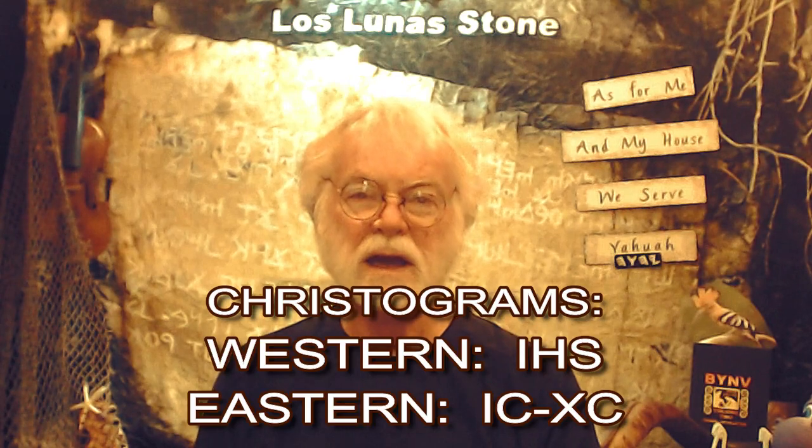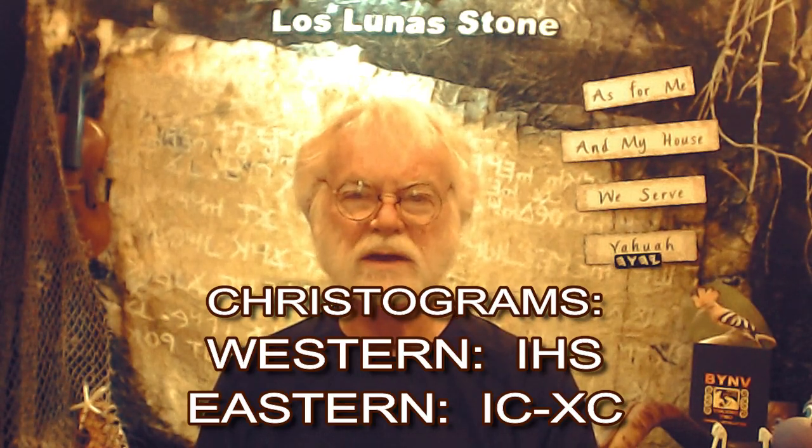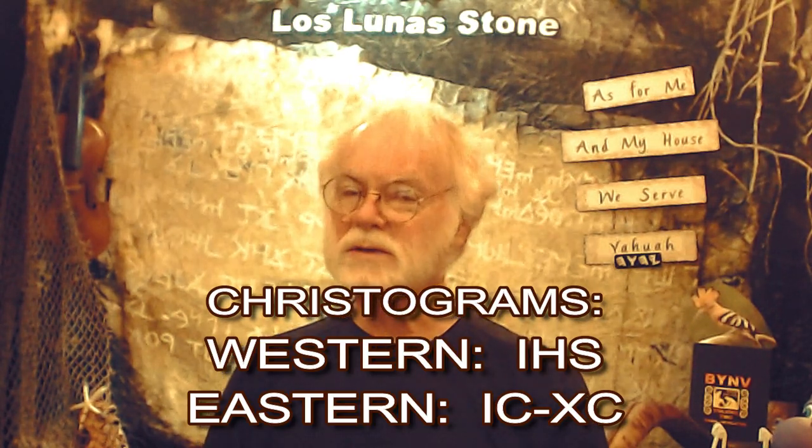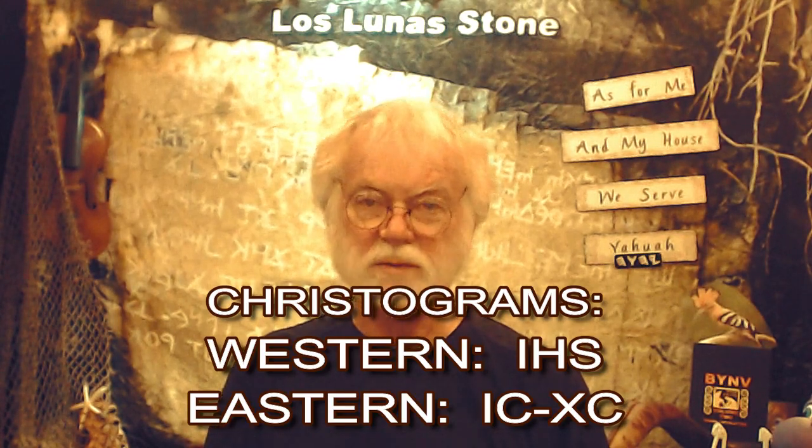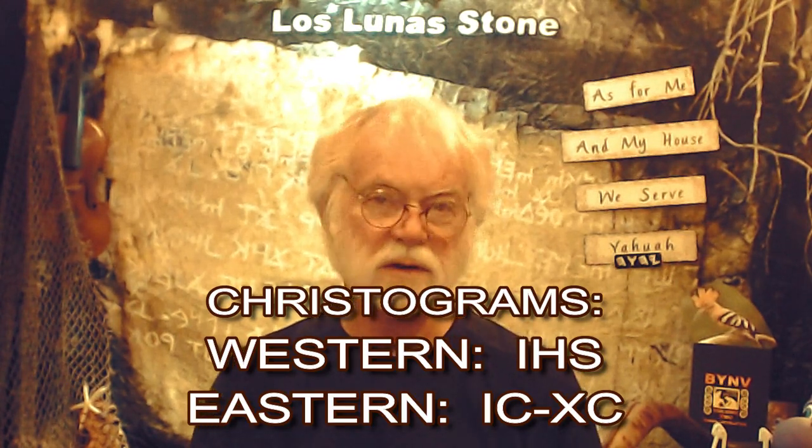IC-XC, and that was their code. They had a titlos below it, just like the Egyptian cartouches used for names.